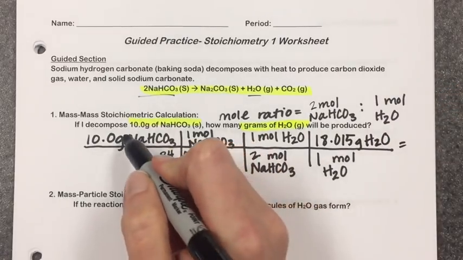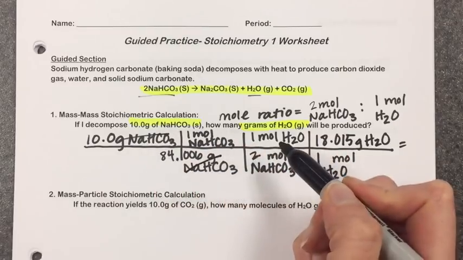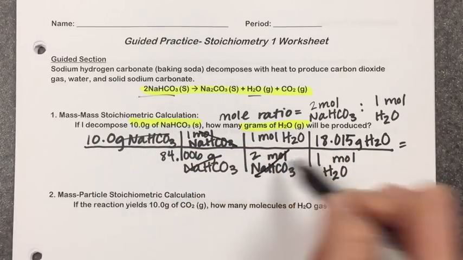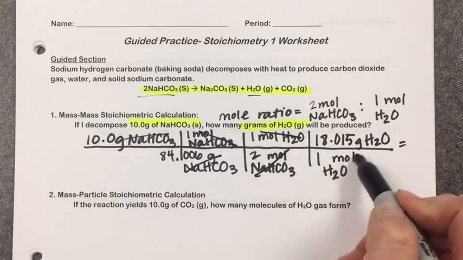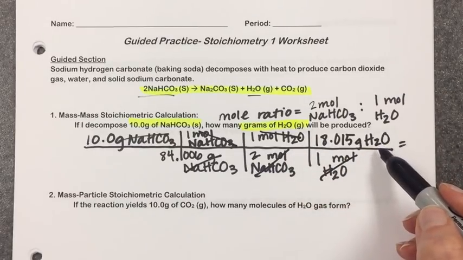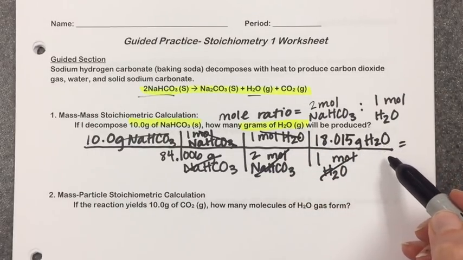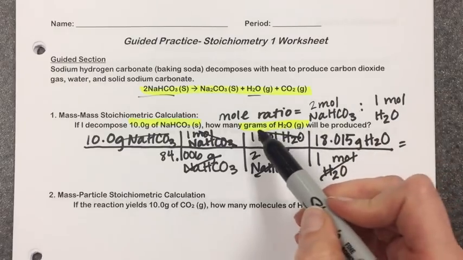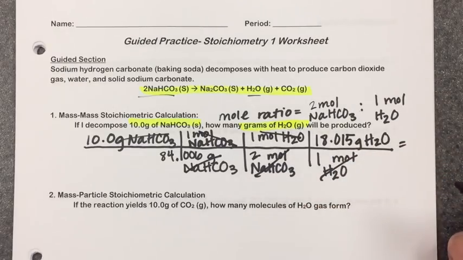So that's it. My unit should cancel out. Grams, gone. Moles of NaHCO3, gone. Moles of water, gone. The only thing I have left is grams of H2O. That's the only thing that didn't cancel out. And that's what I was asked to calculate, so I've set this up properly.